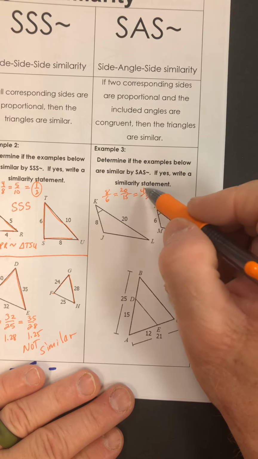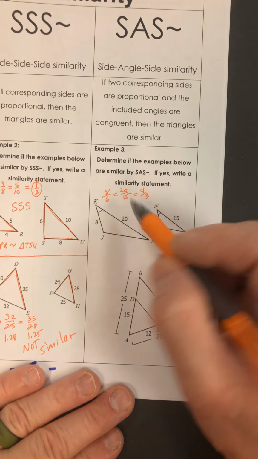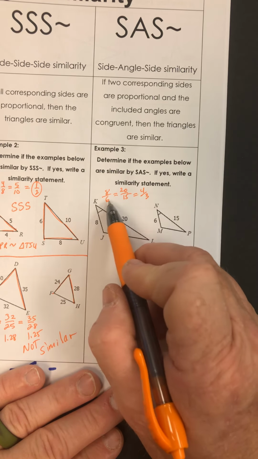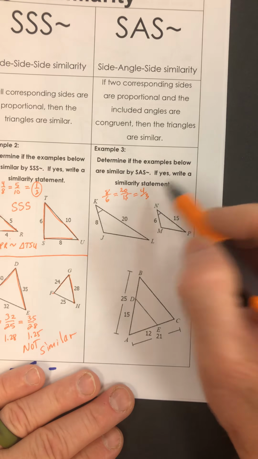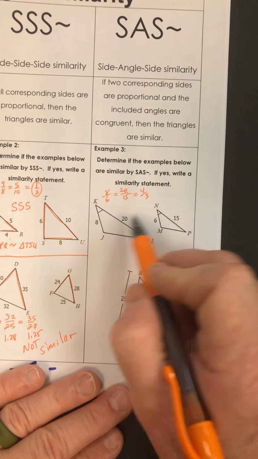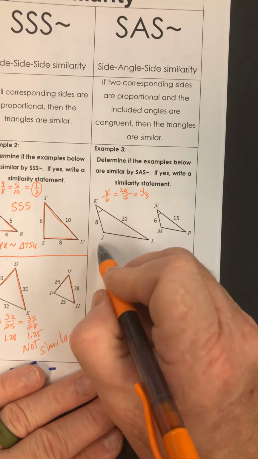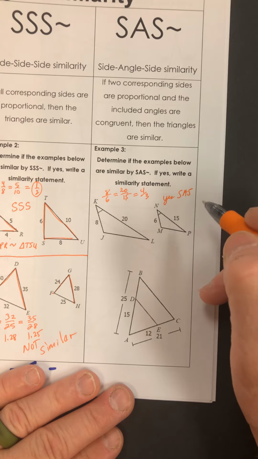Okay, and they both are 4 over 3, yeah. Or if you cross multiply, 6 times 20 is 120, 8 times 15 is also 120. So they both equal 4 over 3. And the angle in between them is congruent, so that's yes. By side angle side similarity.